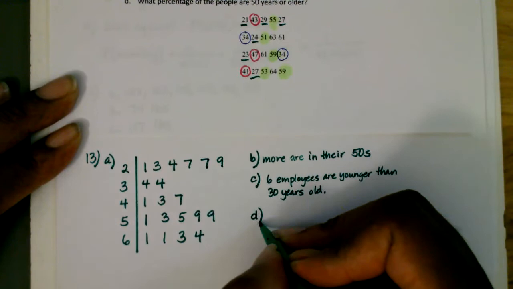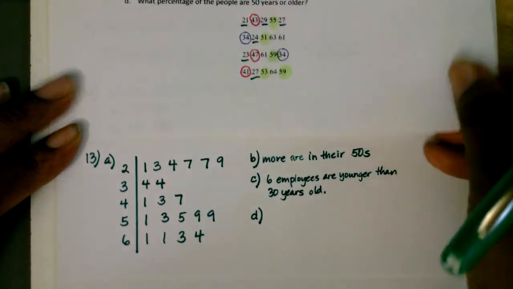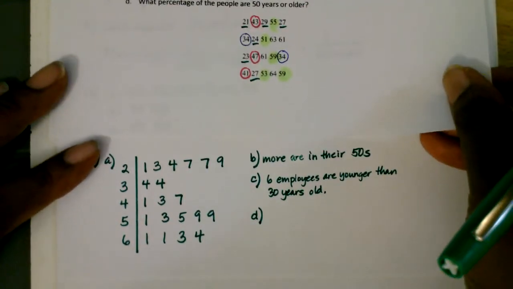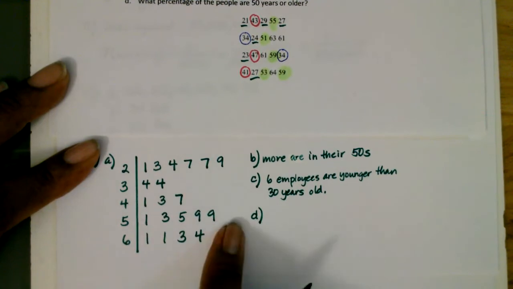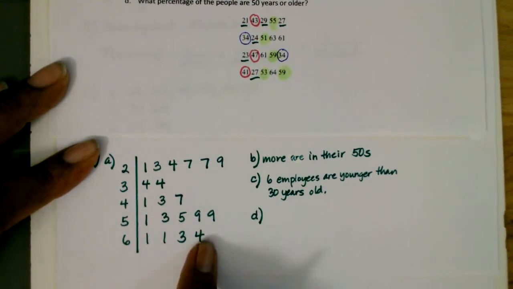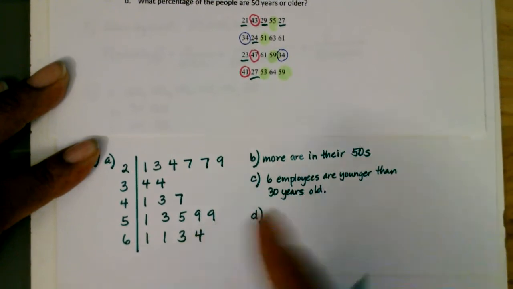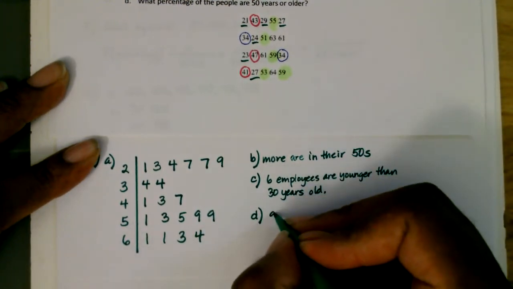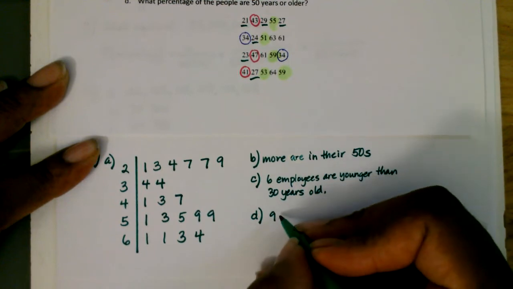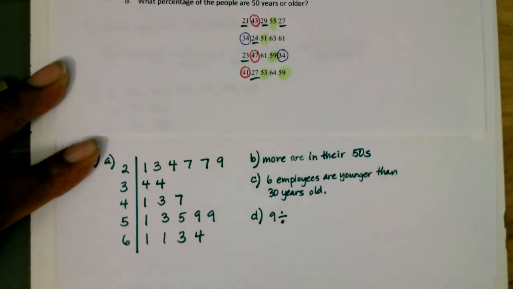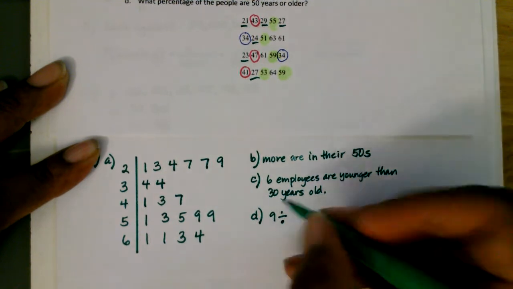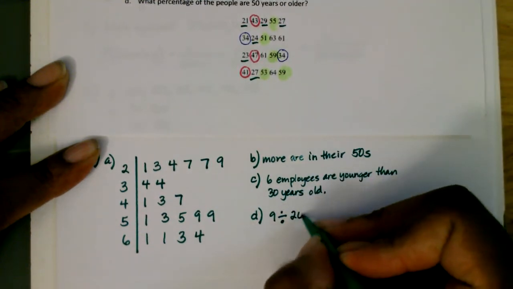And now part D. What percentage of people are 50 years or older? 50 years or older, from 50 to 59 and 60 to 69. If you count those stems, there are 9 employees that are 50 years or older. And we have to divide that by the total number of employees, that's 20.